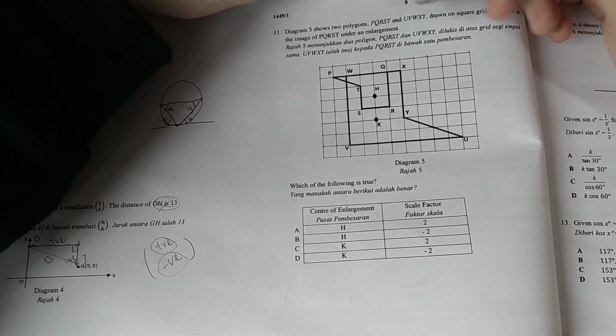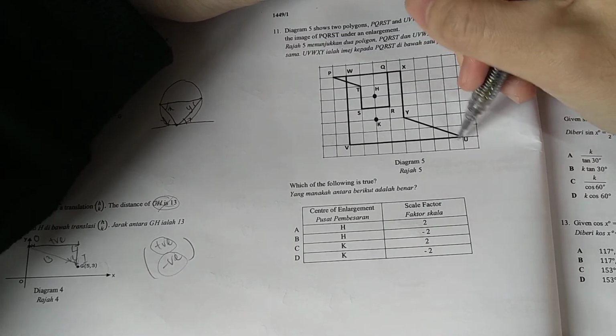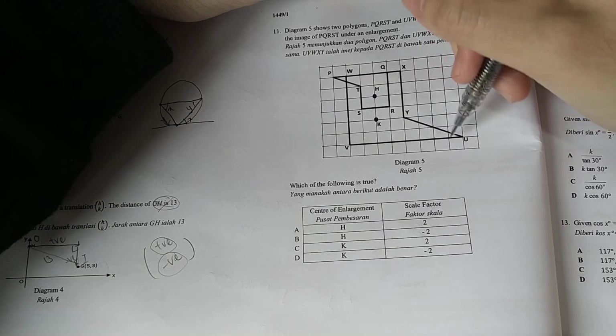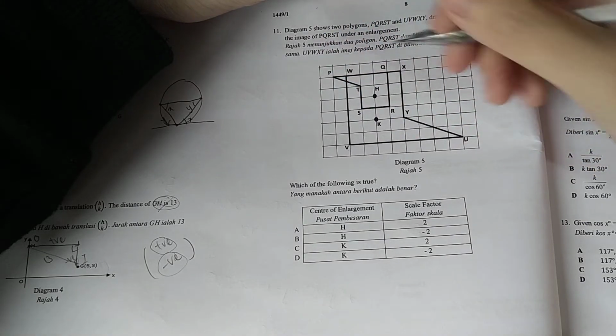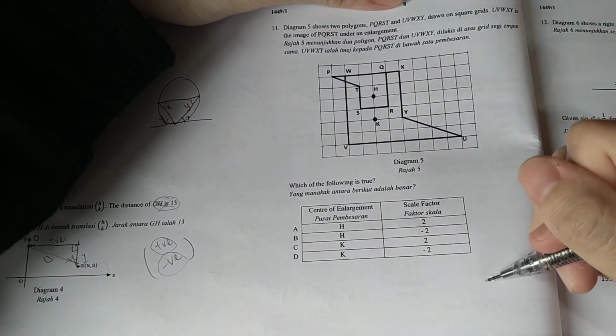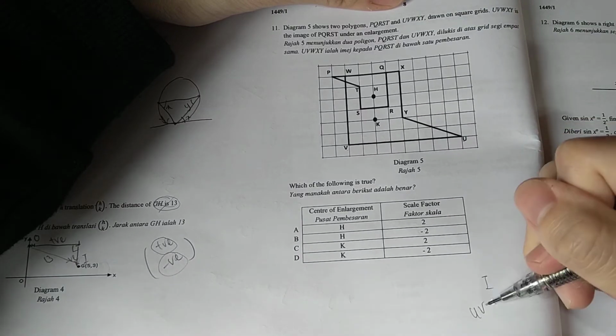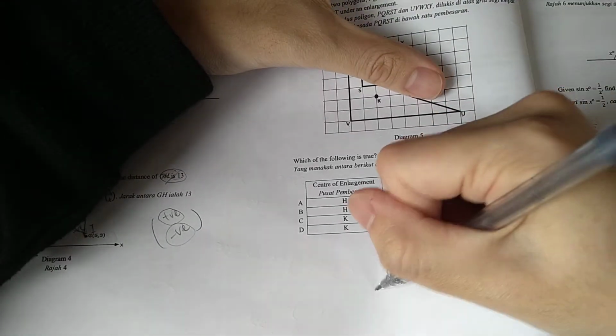Number 11. Diagram 5 shows two polygons, PQRST and UVWXY, drawn on a square grid. UVWXY is the image under an enlargement. See, I will always write down which one is the image. So UVWXY, where is it? UVW, okay, the big one. So the image will be UVWXY. It means that this is the ending. The starting is PQRST.